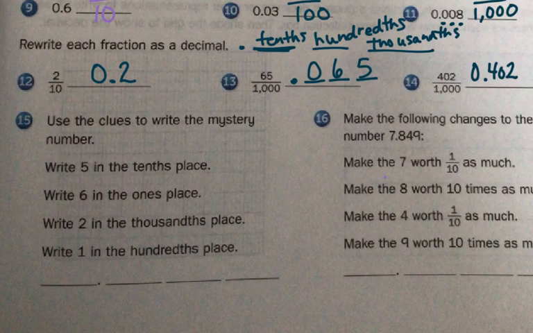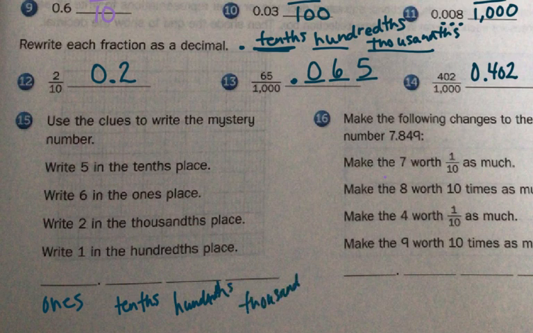Number 15, use the clues to write the mystery number. Remember, this is the ones, the tenths, the hundredths, the thousandths. So write a 5 in the tenths place, a 6 in the ones place, a 2 in the thousandths place, and a 1 in the hundredths. How would we read that number? We would read that number 6 and 512 thousandths. Try it.